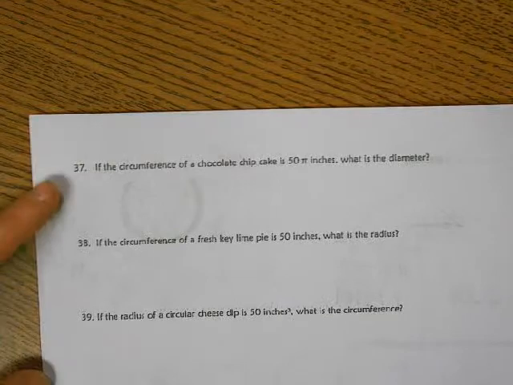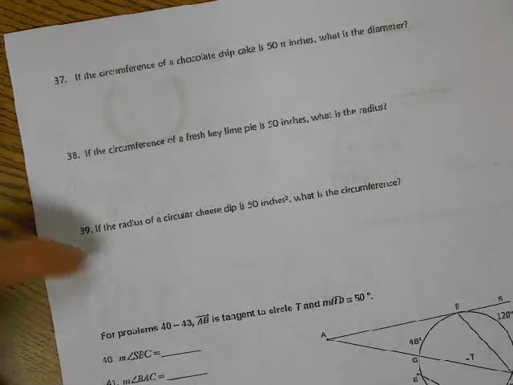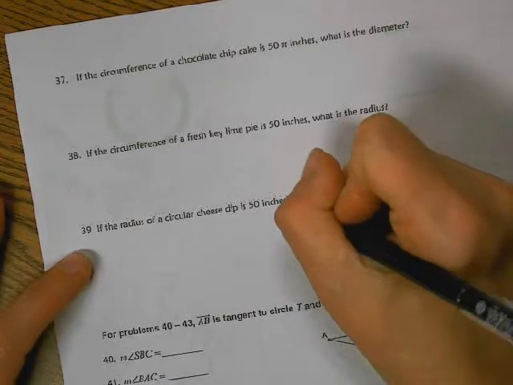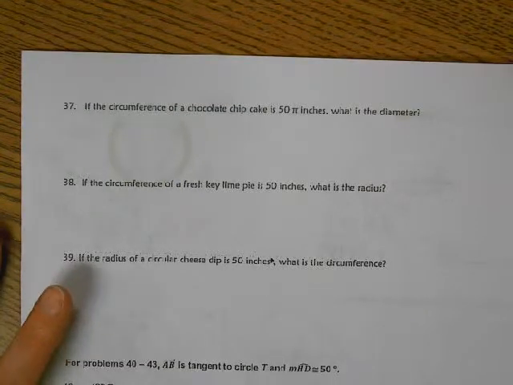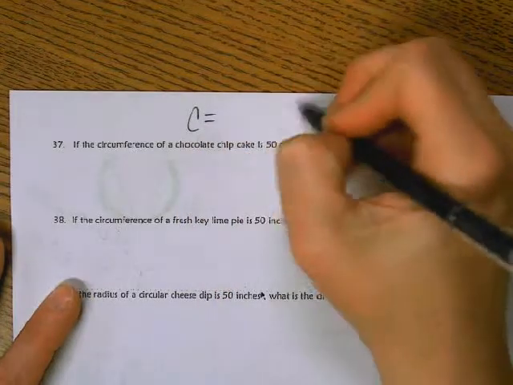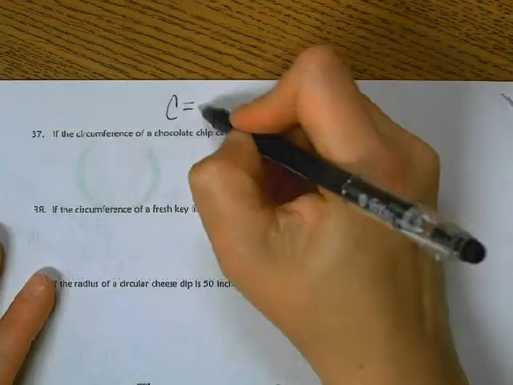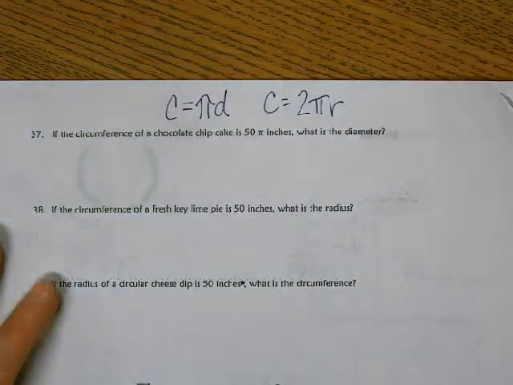Alright, number 37, 38, and 39. There's a typo on 39. It should just say 50 inches. Okay? So 37 says if the circumference of a chocolate chip cake is 50 pi inches. So my formulas for circumference, there's two of them. The first one is pi times diameter. The second one is 2 pi r.